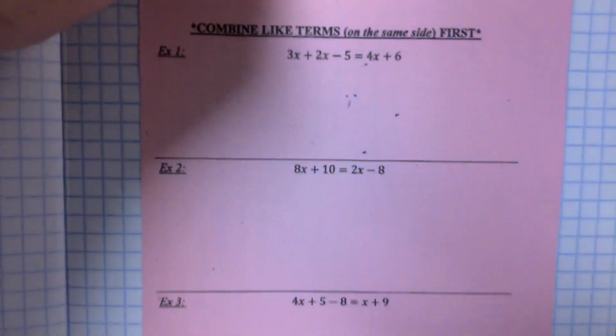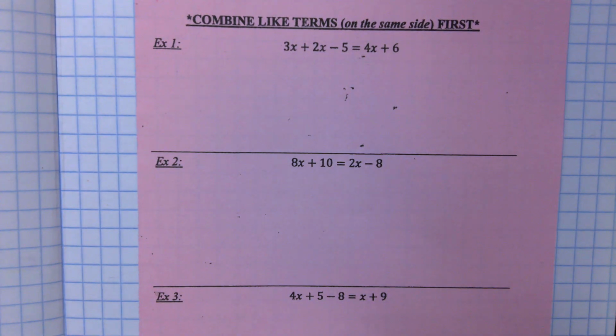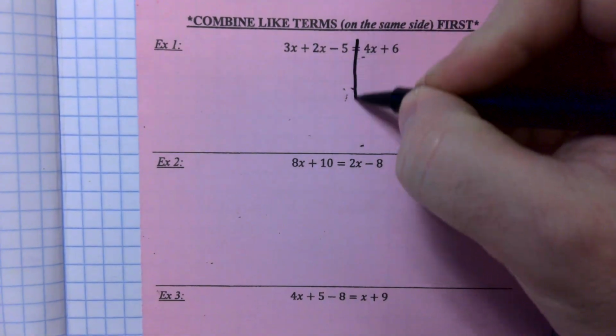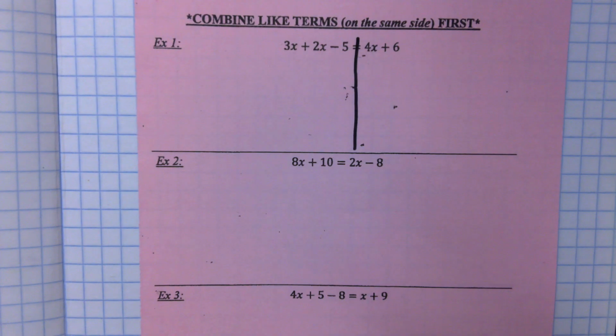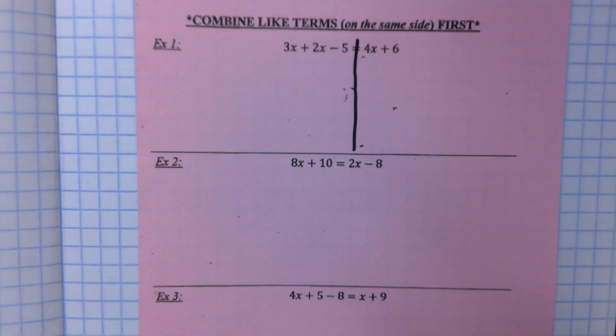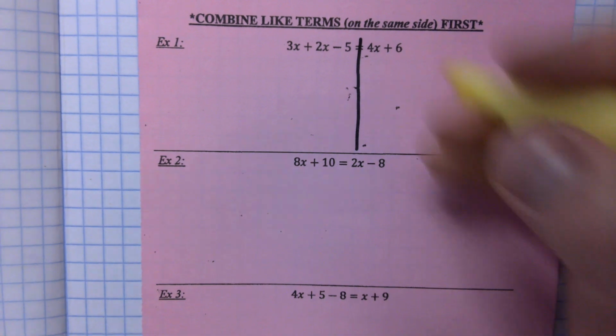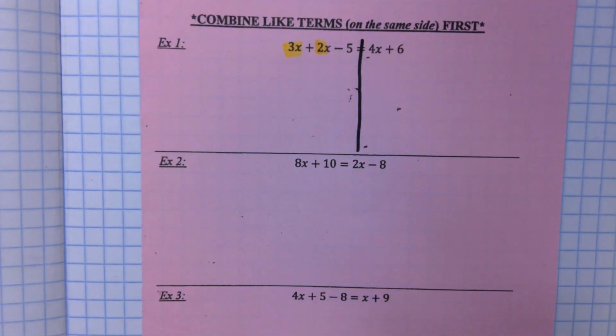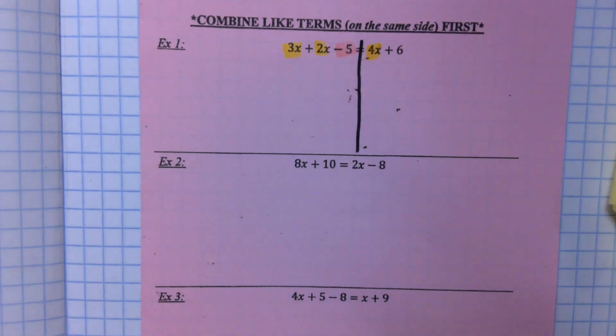Like I said at the beginning of this unit, every new lesson is adding more to the mix, but we're not taking anything out, right? So we're still going to have to combine like terms. Let's see what we can combine here on this first one. What type of term is 3x, variable or constant? 3x, variable. What about 2x? Variable. What about negative 5? Constant. 4x, variable. And 6, constant.